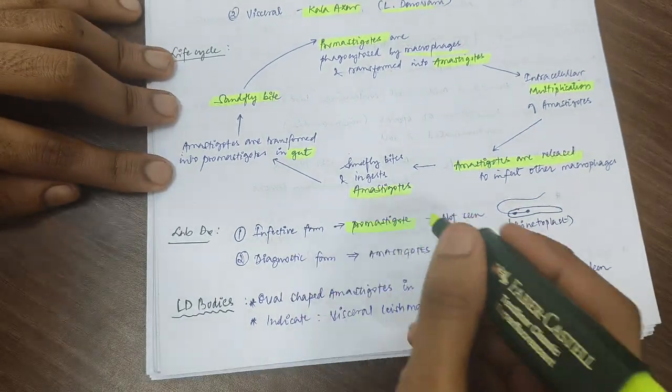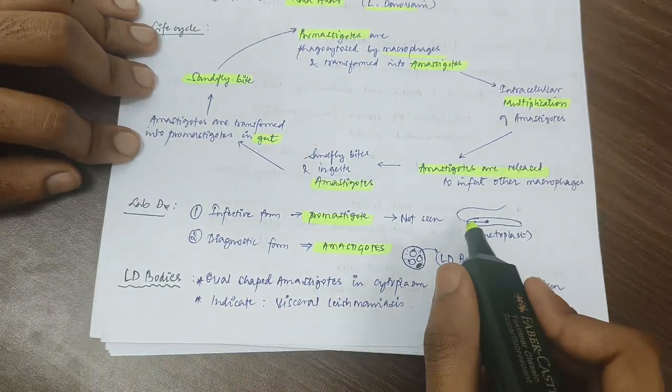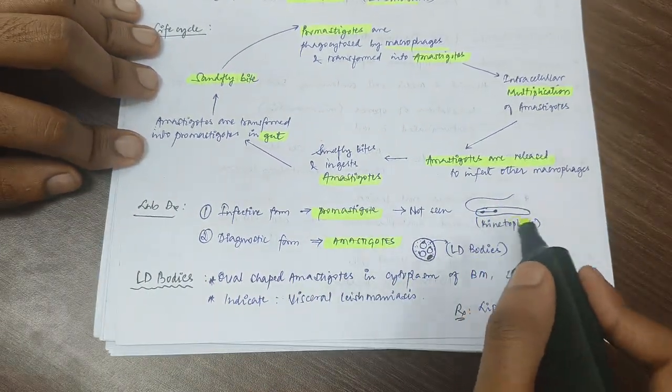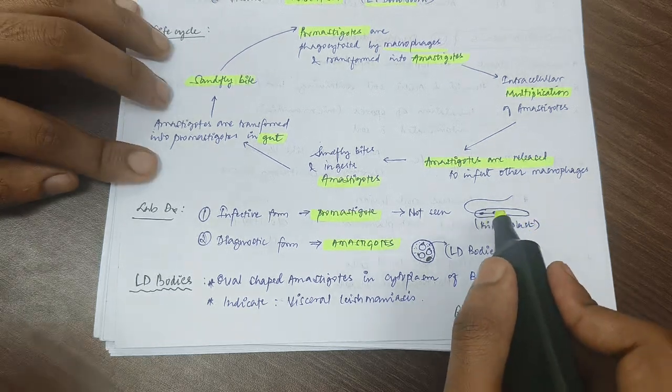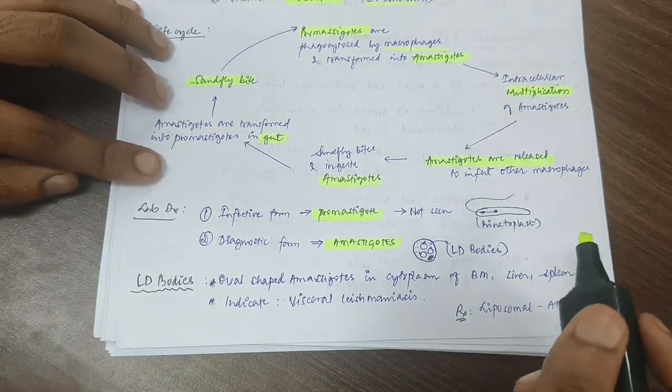Infective form is promastigote. Diagnostic form is amastigote. Remember, this is how we are going to draw. You are going to draw it like this, and you are going to draw 2 dots. The first dot is the kinetoplast, and the other one is the flagella.